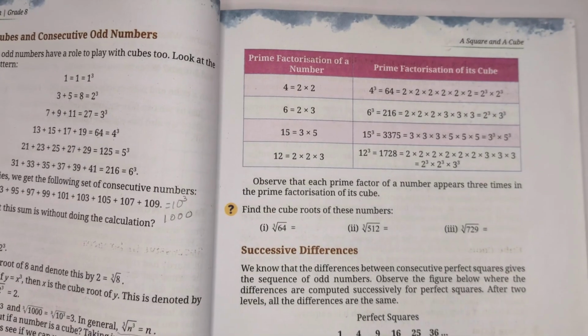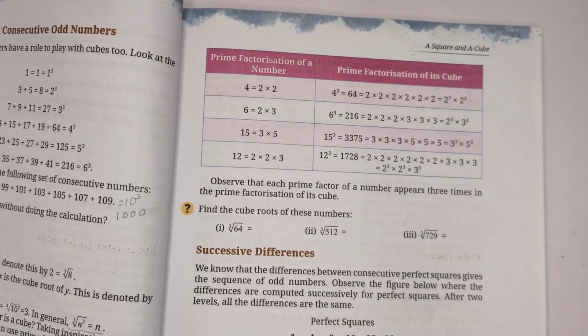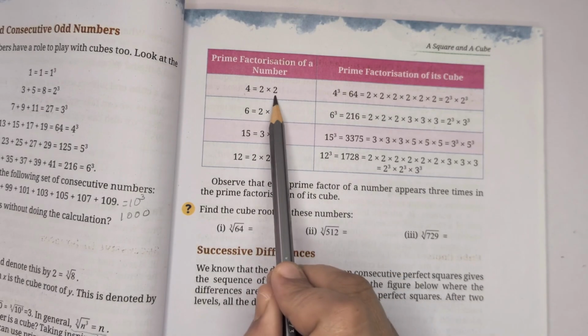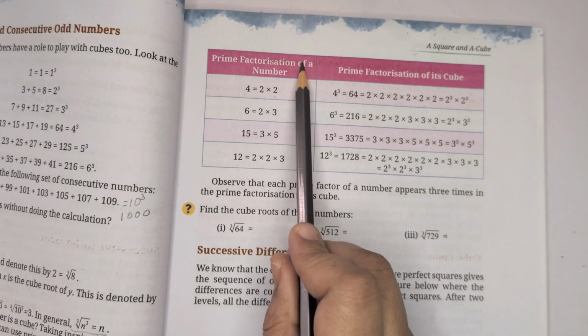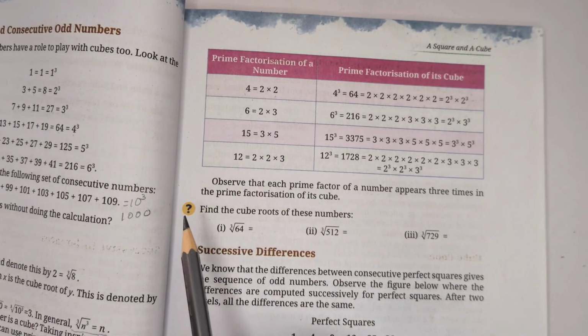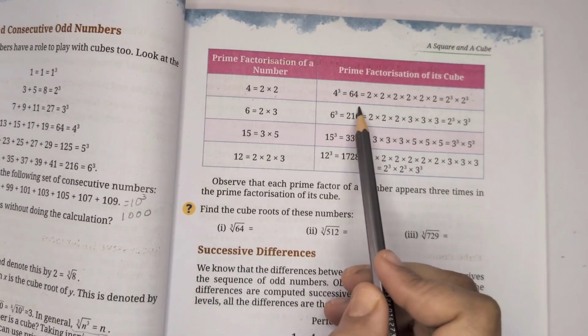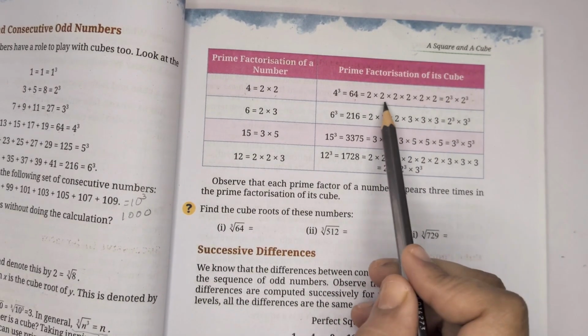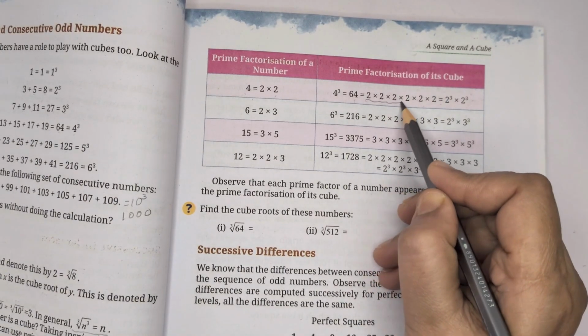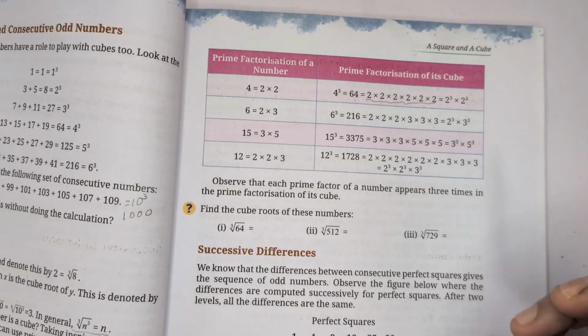Now on the next page we can see some more examples like that. 4 is equal to 2 into 2. This is the prime factorization of the number, given here. In the same way we can do the prime factorization of 64. We get 3 twos as one group, and this is the other group.